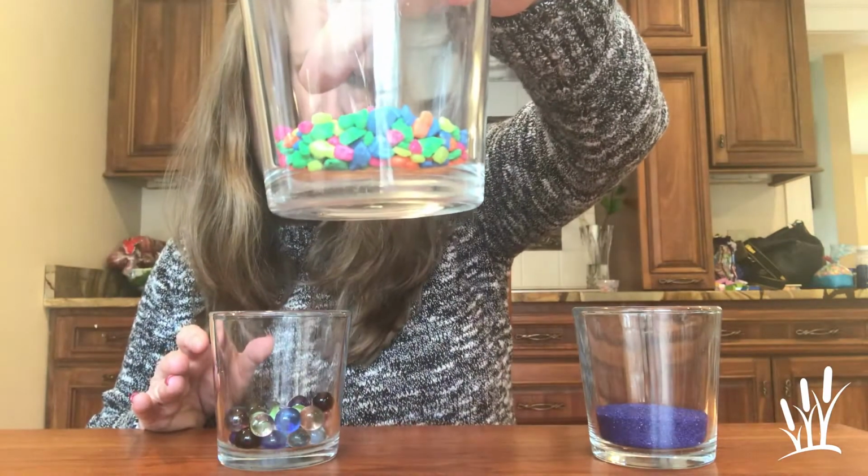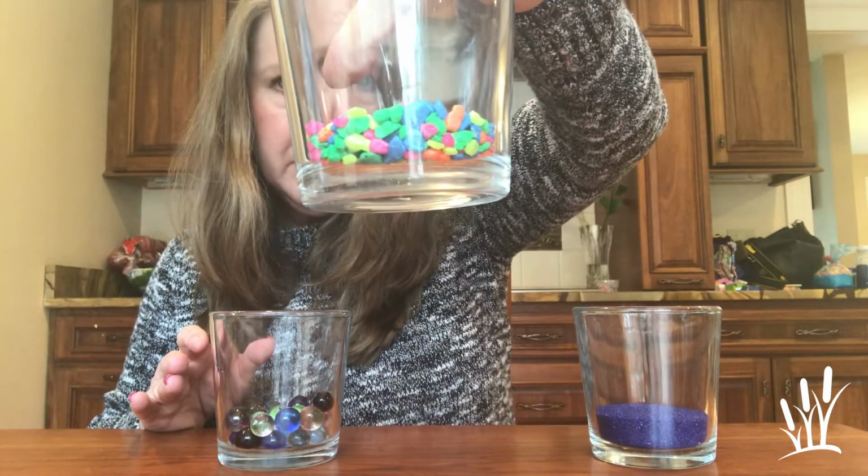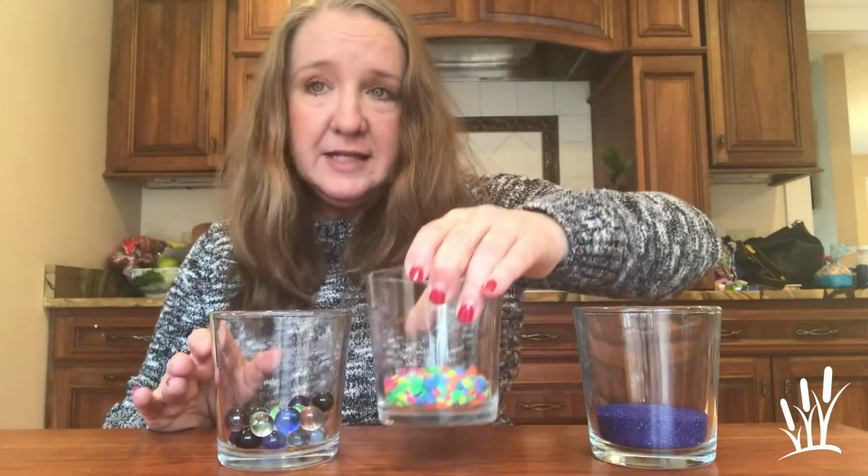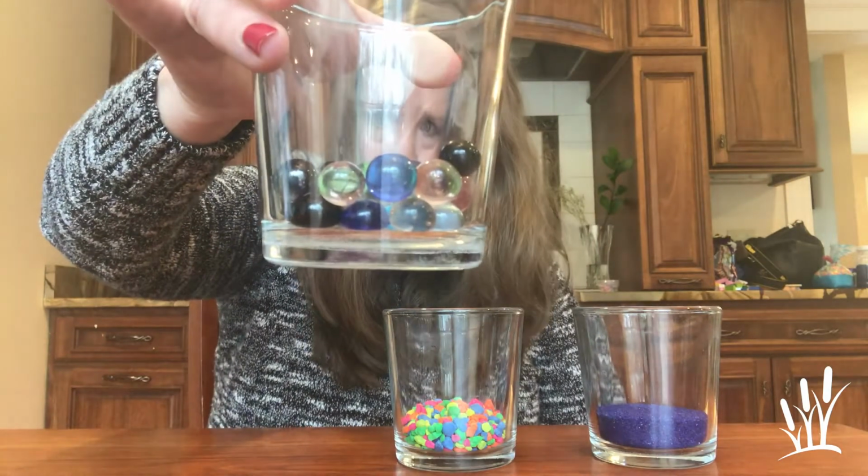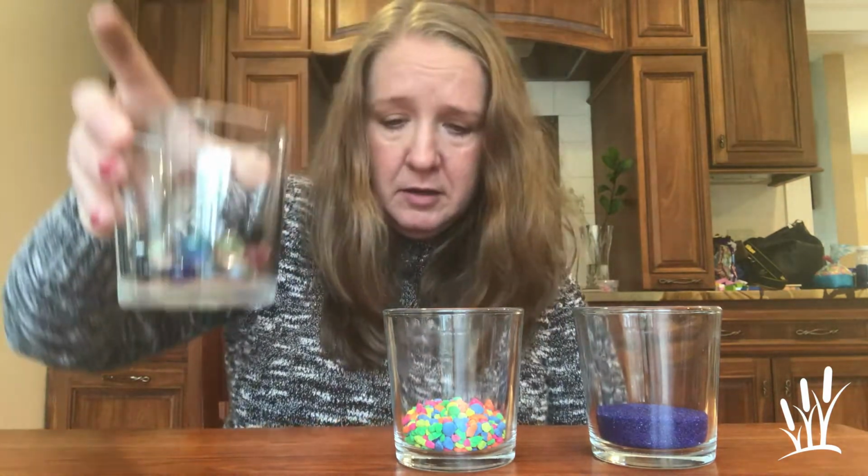If you look, you can see spaces in between the aquarium rocks. That means it's not as densely packed because there's air in between. And if we look at the marbles, it's the same thing. We can see air in between the marbles.